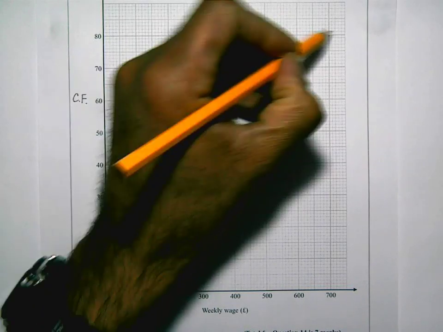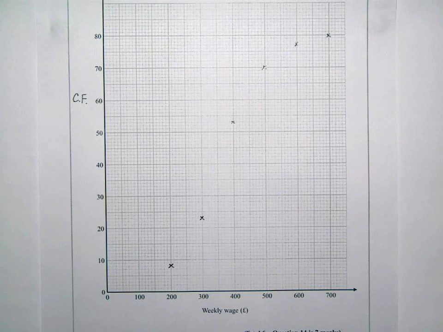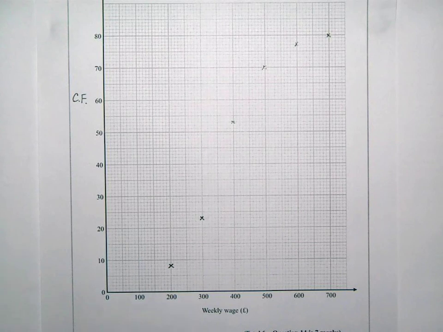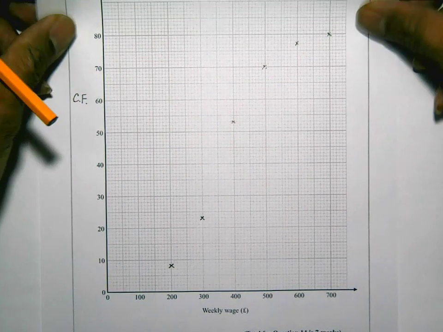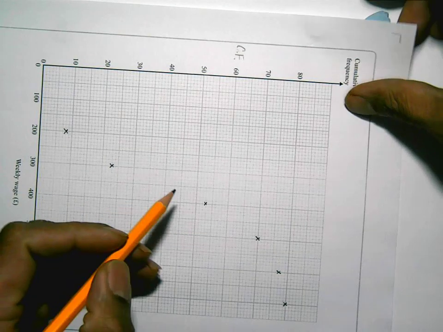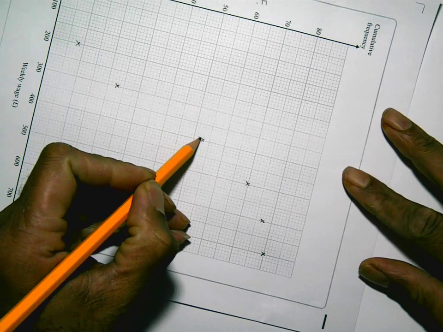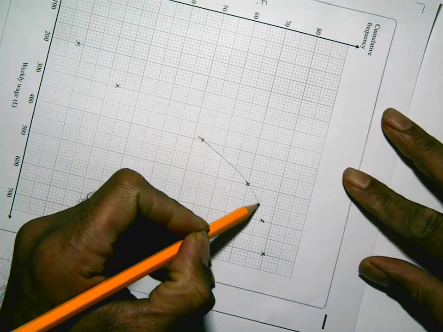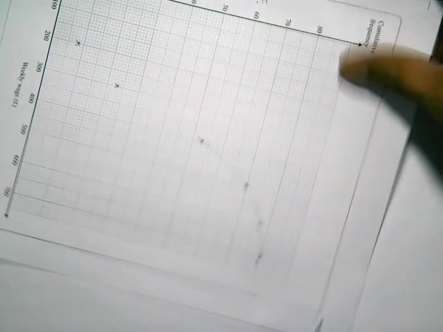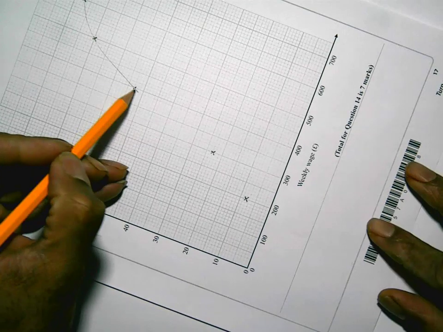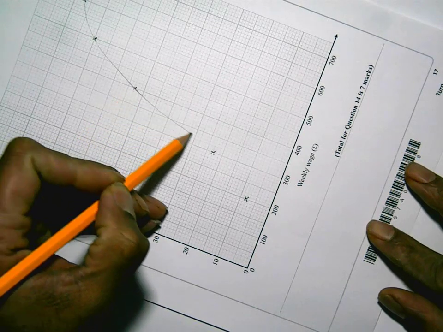Okay, so I've got all the points in place, and now all I need to do is draw the cumulative frequency curve through all of that. Do not join them up with straight lines. It does need to be a curve, and when drawing a curve, I tend to move the paper more than anything else. So I'm going to move this paper around so I can draw a neat curve going through all of these points. I'll do it lightly to begin with, but try not to have double lines. Make sure it's a single line. It doesn't need to be phenomenally dark, just dark enough so that you can see it and take any readings off it if you need to.